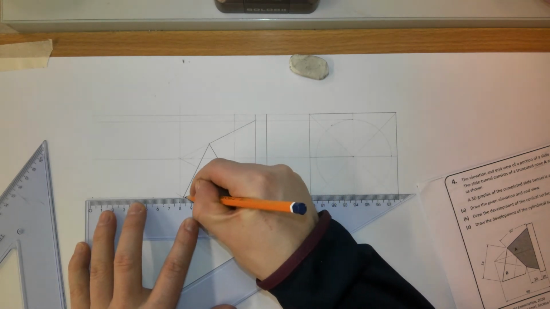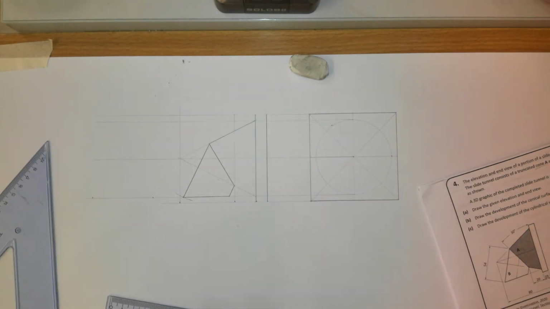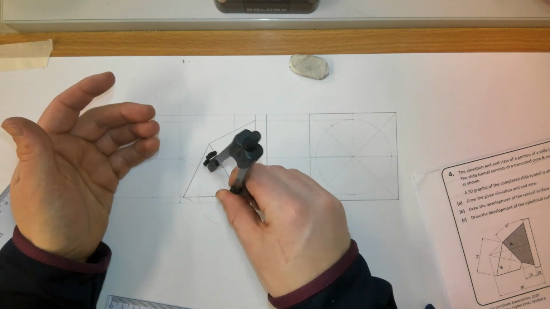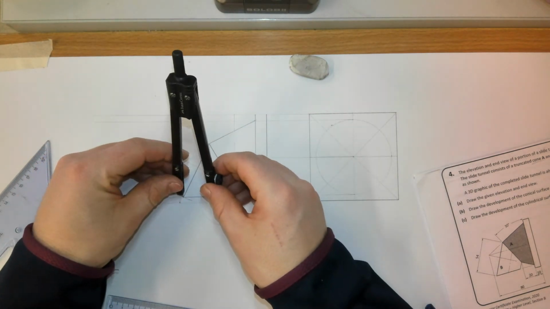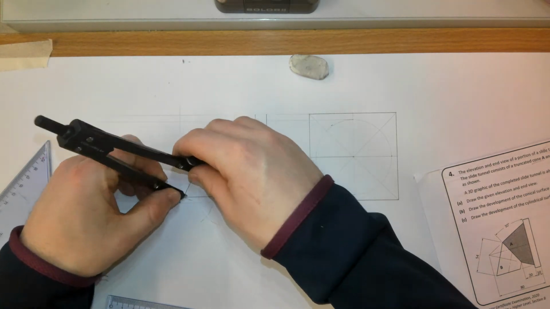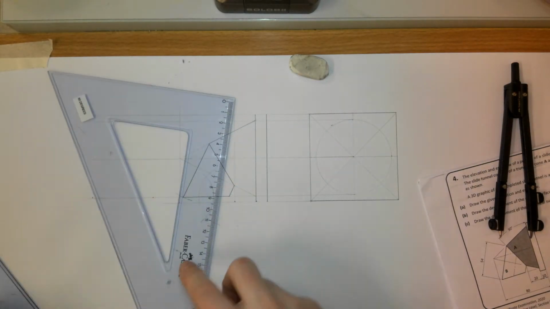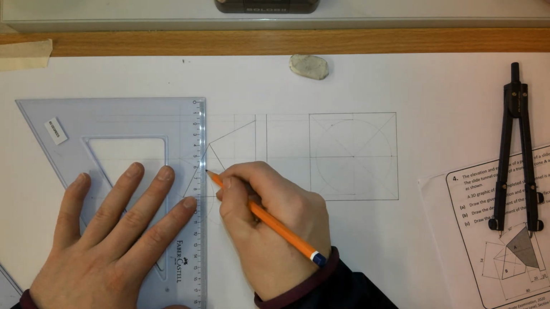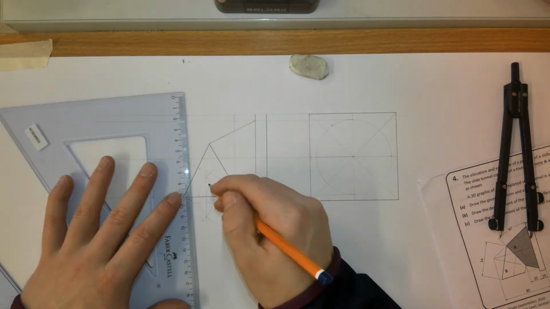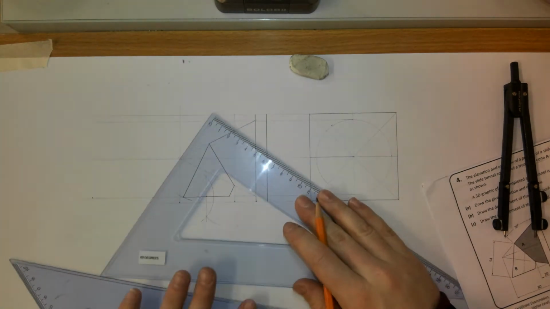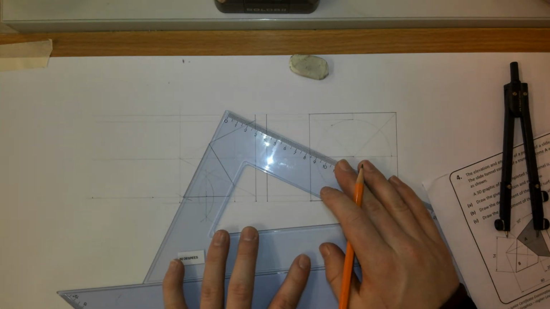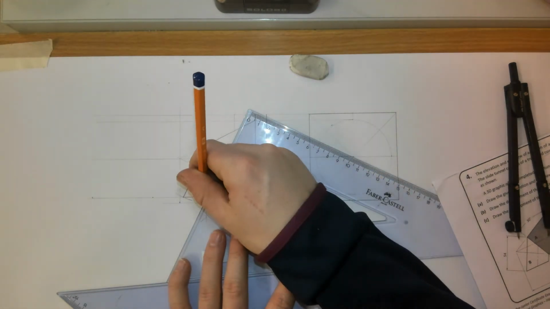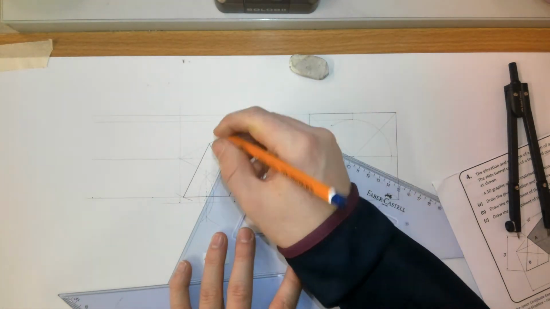Now the center of it is going to be found if we bisect this line here. So set our compass to more than halfway and bisect the line. This is going to give us our center line of the cylinder. So there we go.